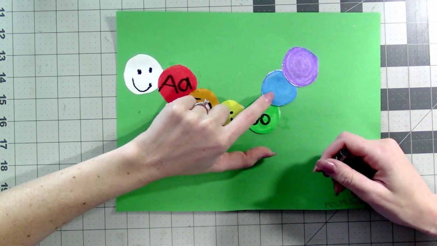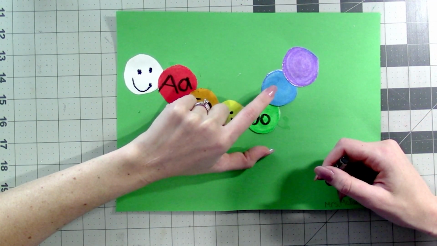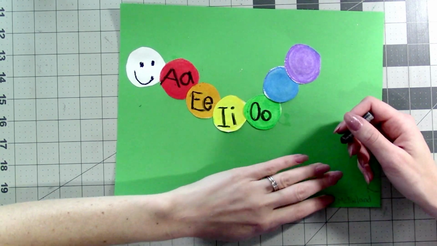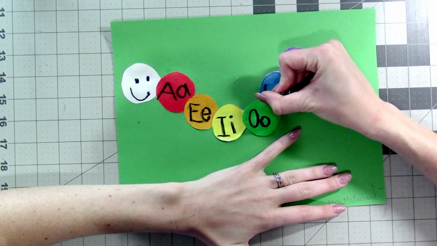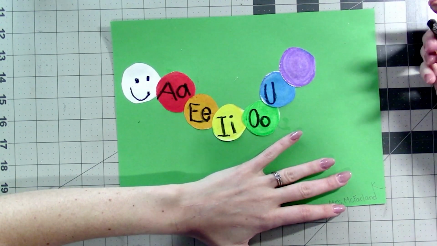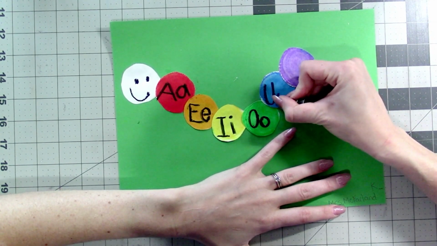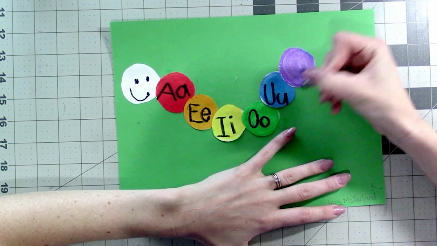Does anyone know the next vowel? A, E, I, O. What's next? U. Uppercase U is just a big smile. And then lowercase u is a little smile and a stick going down.